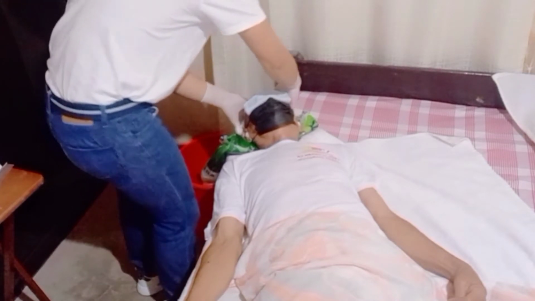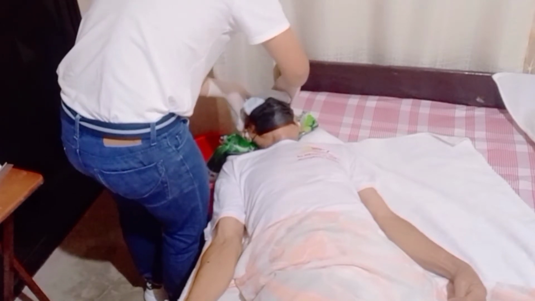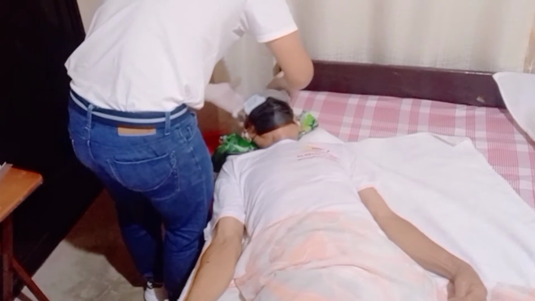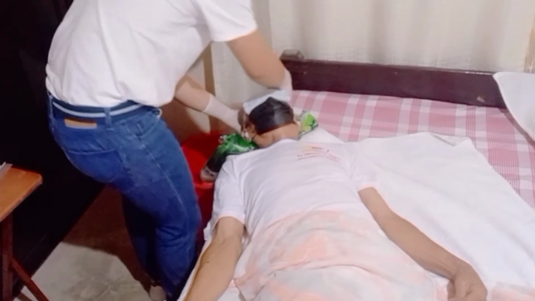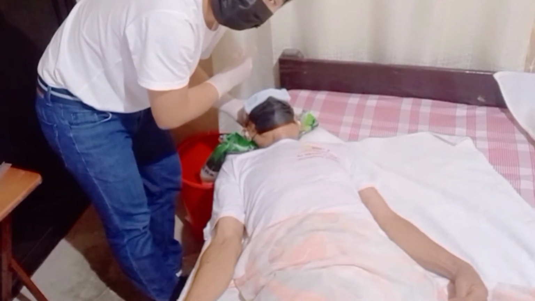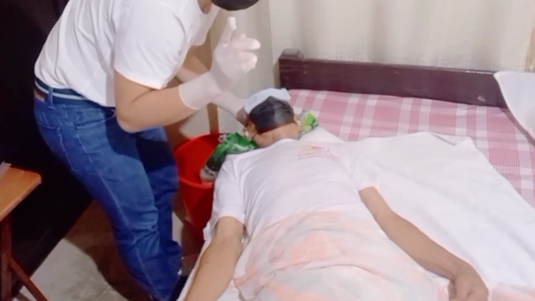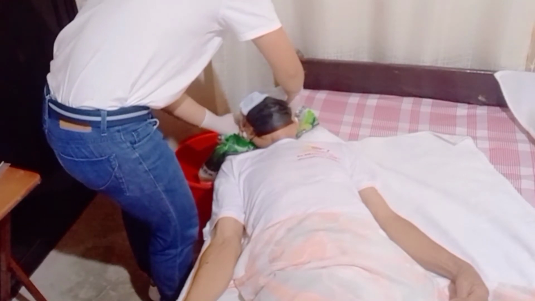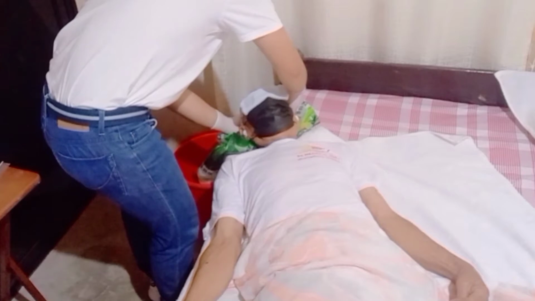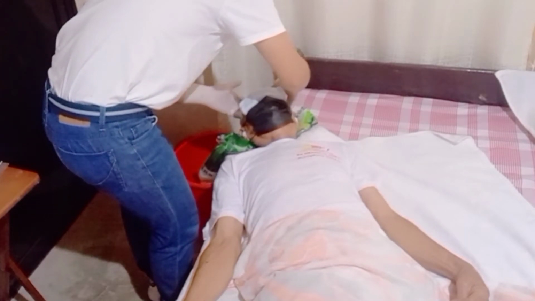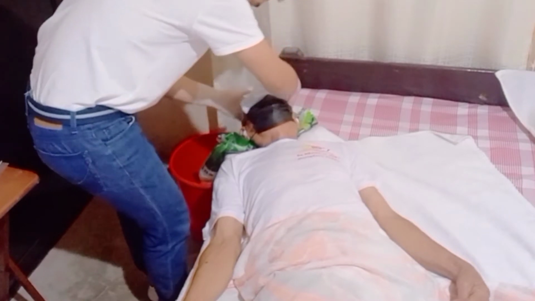And by the way guys, you also need to shampoo the sides of the head of your patient as well as the back. So what you're going to do to the back is that you're going to lift the head of your patient in order for you to also include the back hair of your patient. So sir, I'm going to lift a bit, just a little. Okay, that's good. Thank you so much for that.